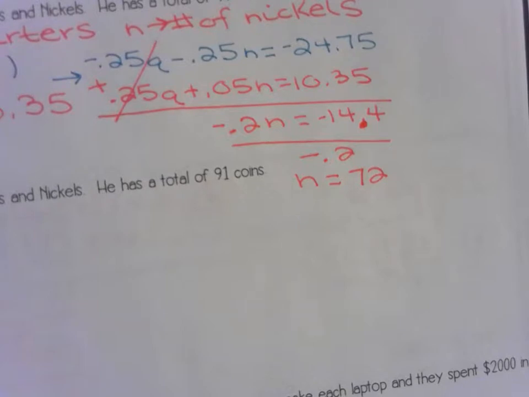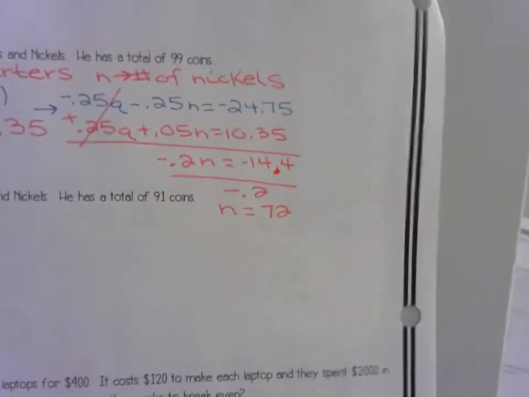What type of number could I not get back for n if it represents the number of nickels? What type of numbers can I not get back for n? Negative? Could not get a negative. I can't get a decimal. I can't have half of a nickel or 0.2 of a nickel. So we should be getting back a whole number. Now let's find how many dimes or how many quarters.